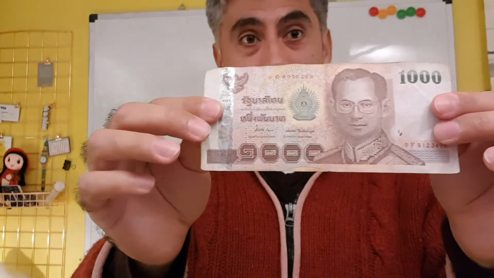Exchange rates. Okay, here we go. You see this? This is money, which I'm not sure how much it is worth, but exchange rates tell us how much money is worth. So we have floating, we have fixed, and we have flexible.